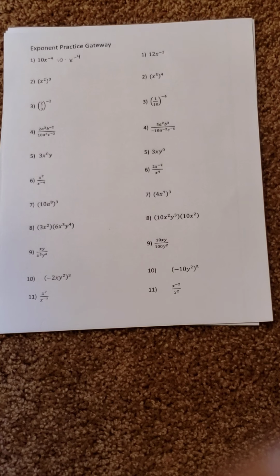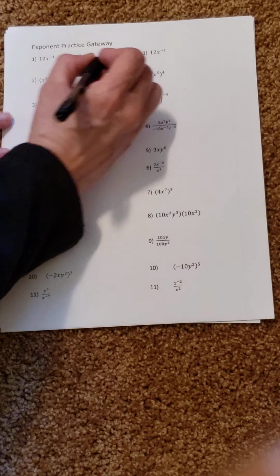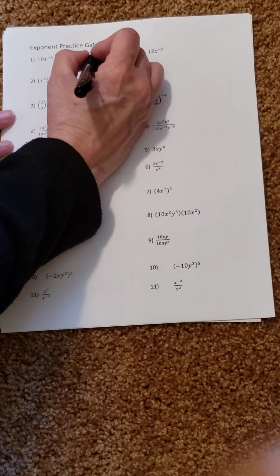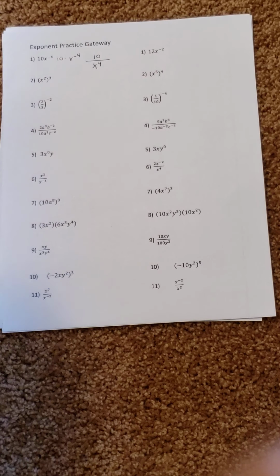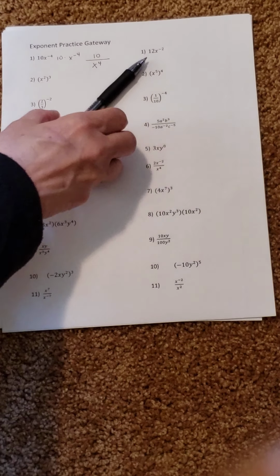So whenever I see a negative exponent, the first thing I do is make a bar, because I know somebody is going to cross the bar. The 10 has a positive exponent of 1, so it stays in the numerator. X to the fourth moves into the denominator, and when the exponent crosses the bar, it becomes positive. Take a minute to do problem number 1.